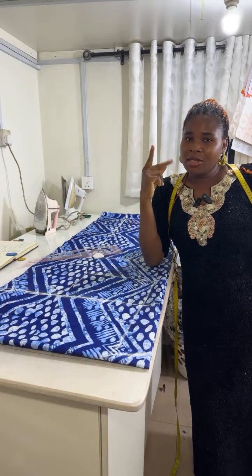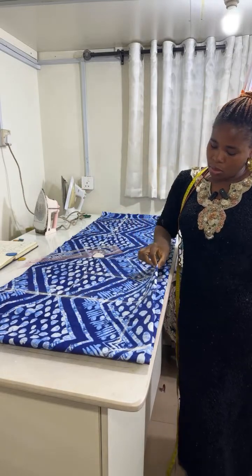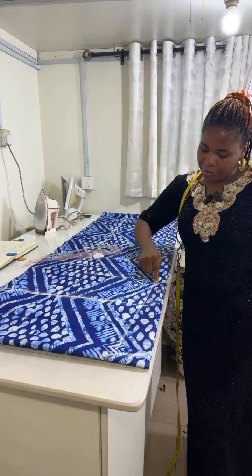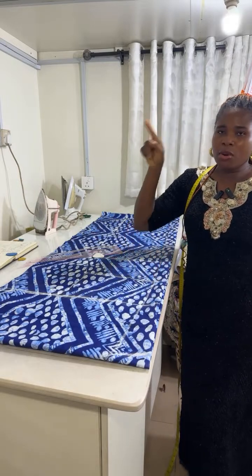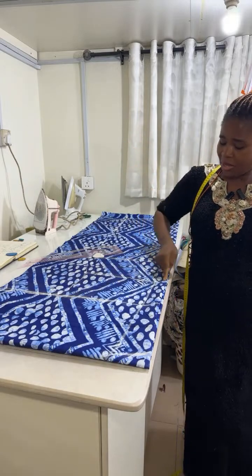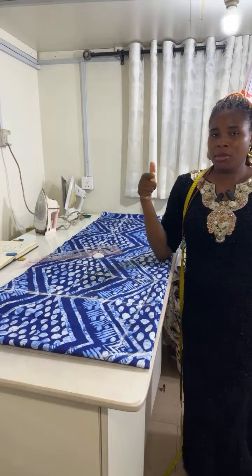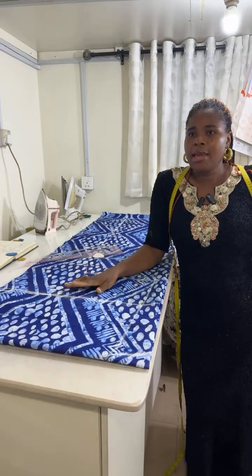So meaning we're adding extra 1 inch allowance to this collar. So for example, if you do 1.5 here now, when you are cutting your collar, it should be 2.5. You just add extra 1 to whatever thing you are cutting off from the front. Hope I'm making sense. Any other one?